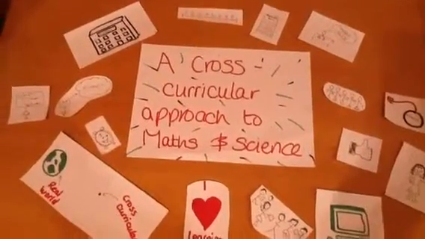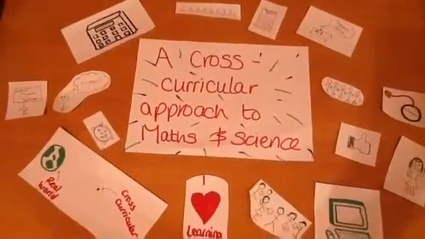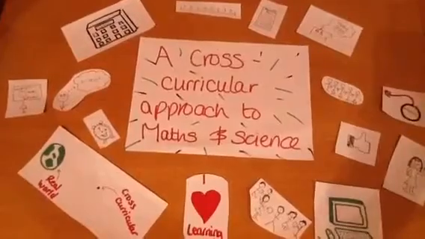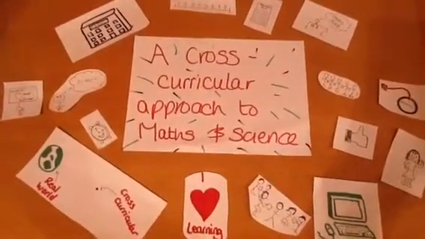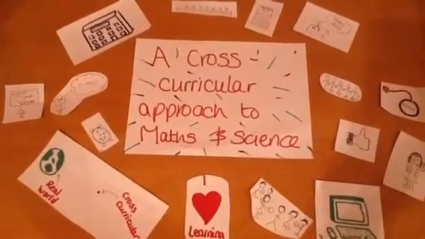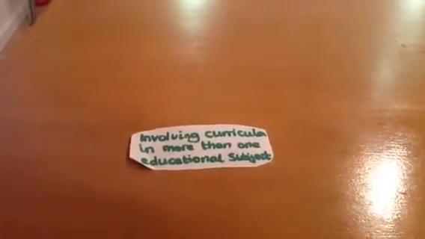This presentation will look at the benefits and disadvantages of a cross-curricular approach, particularly in the context of maths and science. It will then go on to look at specific examples of cross-curricular approaches to maths and science and evaluate their worth. The Oxford Dictionary describes cross-curricular in the following way: involving curricula in more than one educational subject.